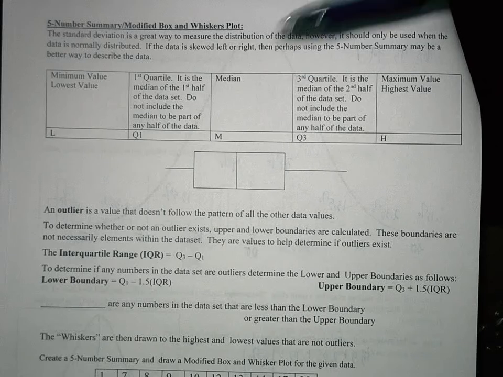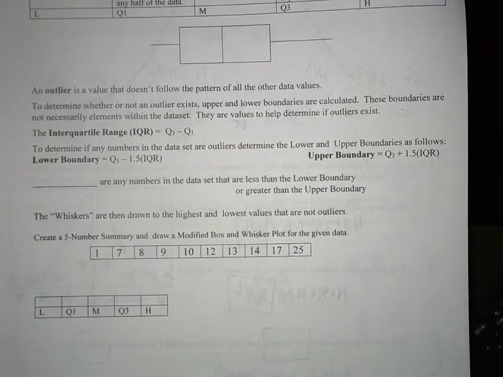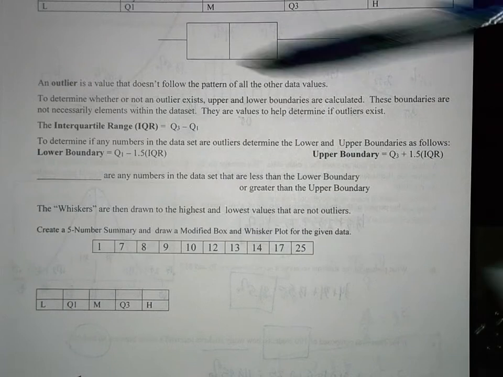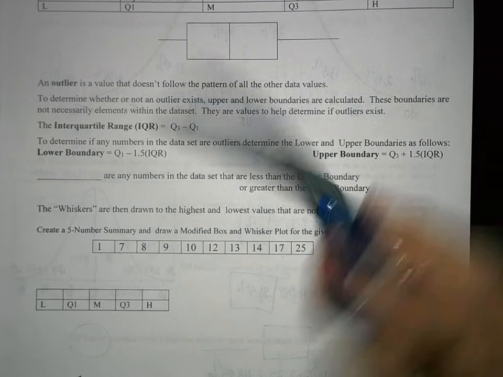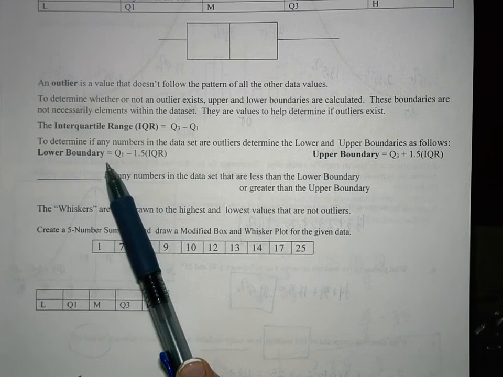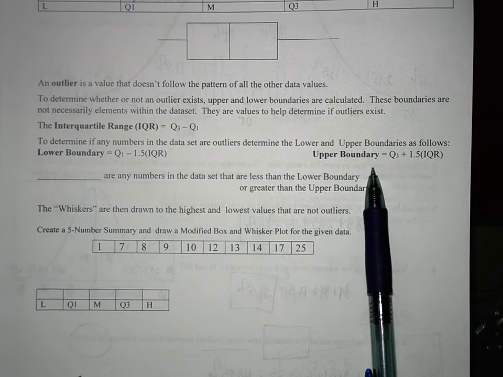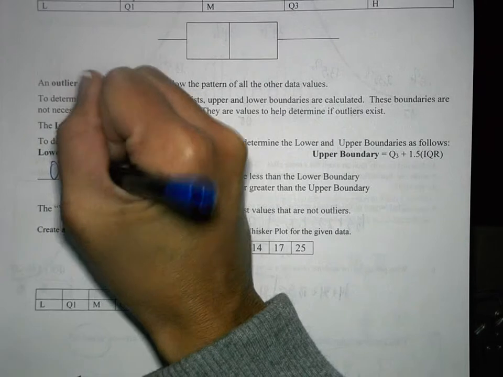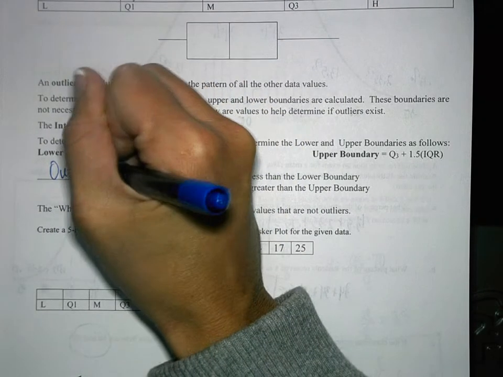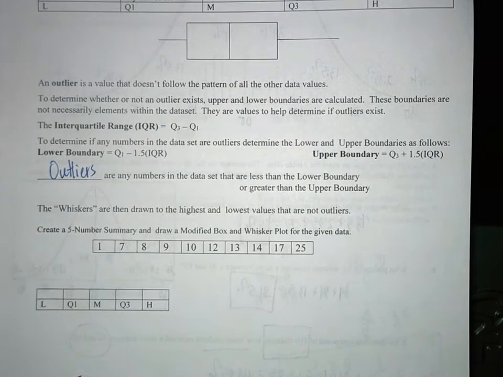And then we also talked about outliers. So an outlier is a value that doesn't follow the pattern of the data. And we have to find the interquartile range and your lower boundary and upper boundary in order to check to see if there is an outlier. Outliers are any numbers in the data set that are less than the lower boundary or greater than the upper boundary.